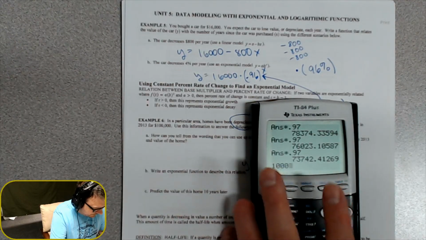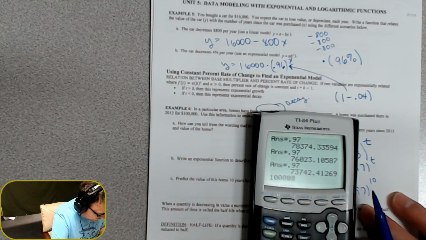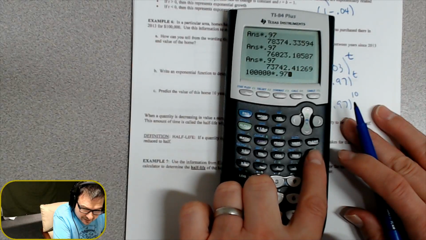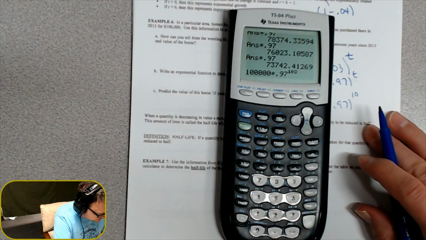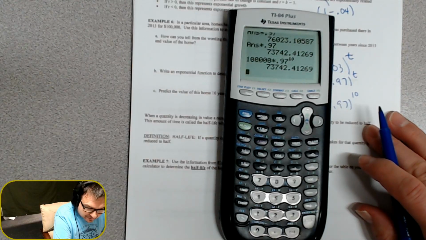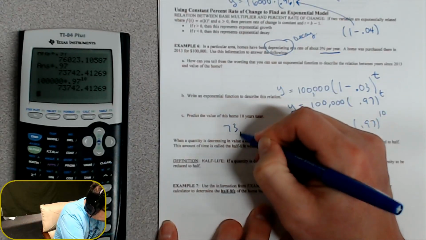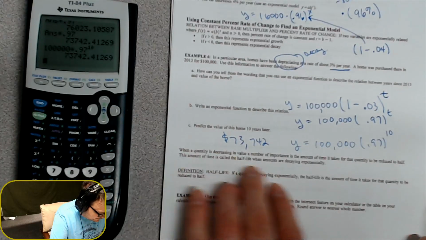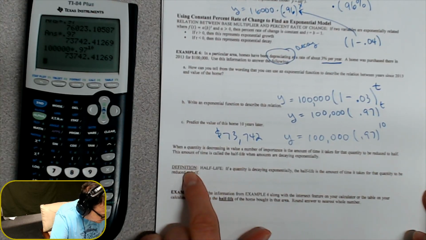Use the formula. Use our formula here. Plug in the 10. Watch how I type it. 100,000 times 0.97 to the, now remember where your to-the button is. Your to-the button is right there under exponents. To the 10. And look at how I get the same answer. $73,742. You see that? That's called depreciation. That's decay.